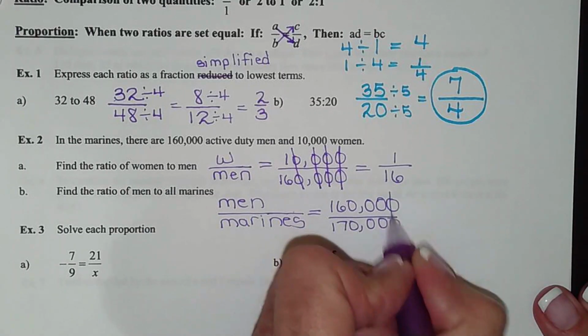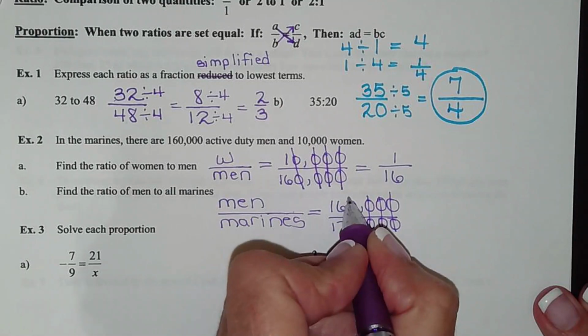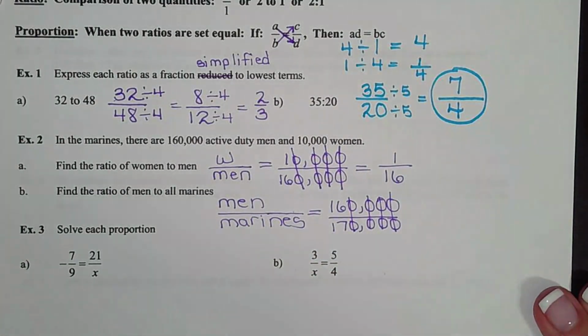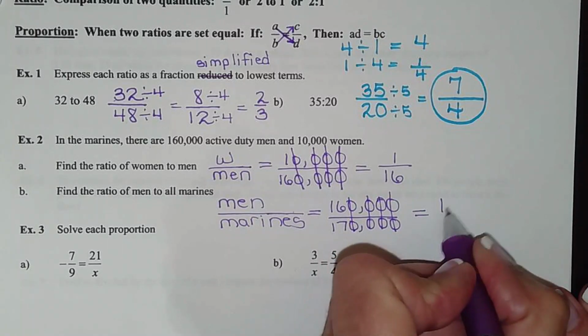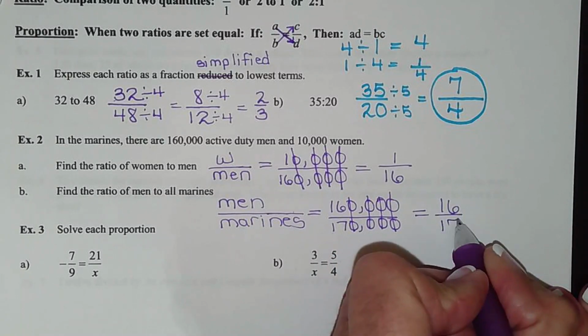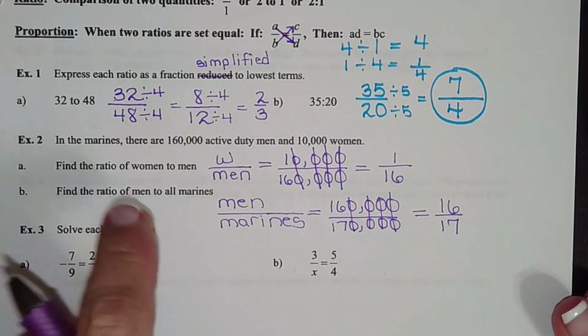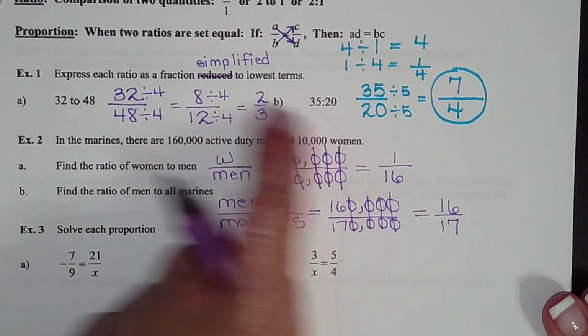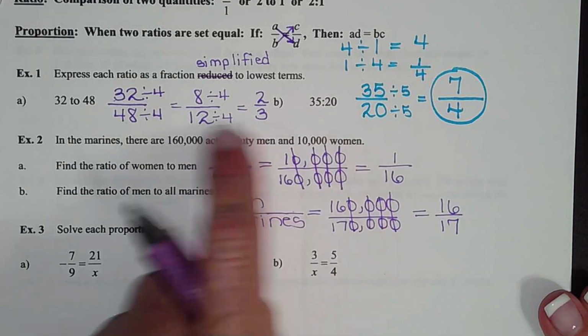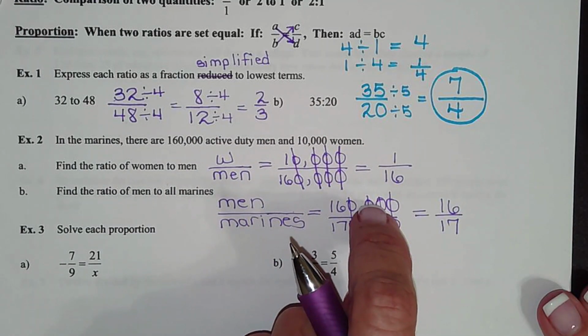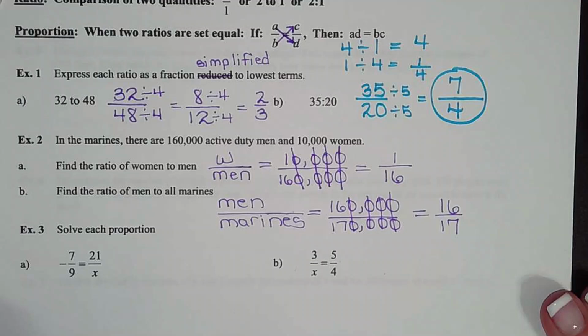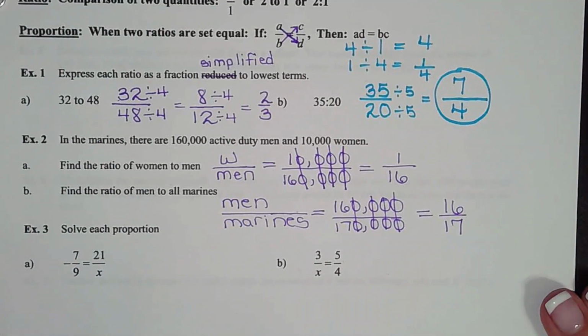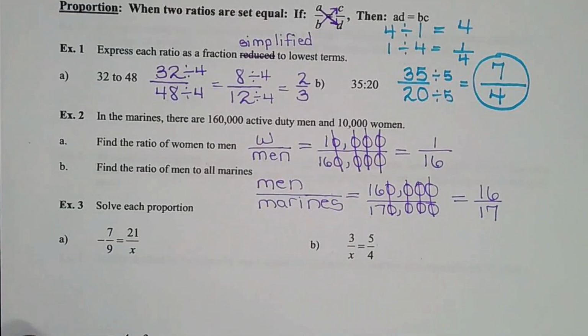And then you can do the same thing. Ding, ding, ding, ding. Boom. No calculator needed. 16 over 17. So Marines means the two together. All of these are the Marines. So men over the total. Pretty easy stuff, right?